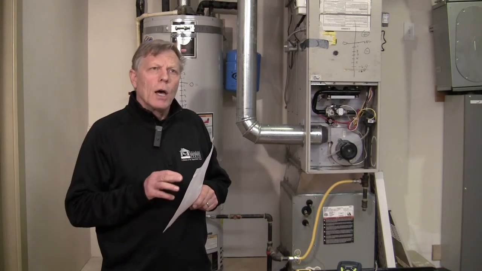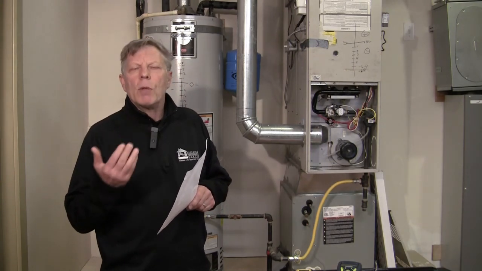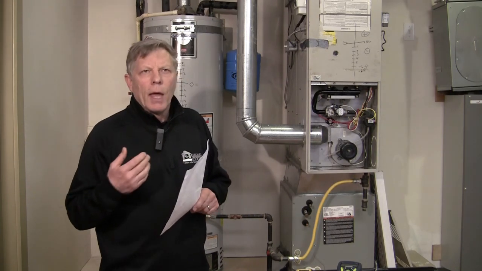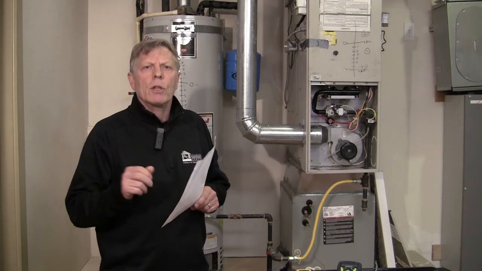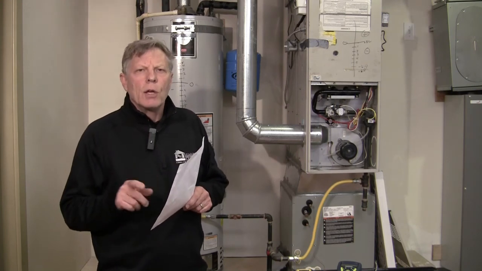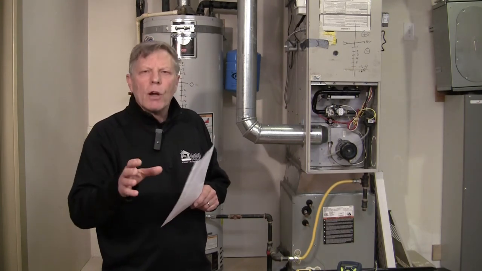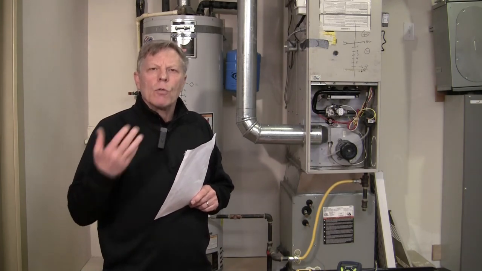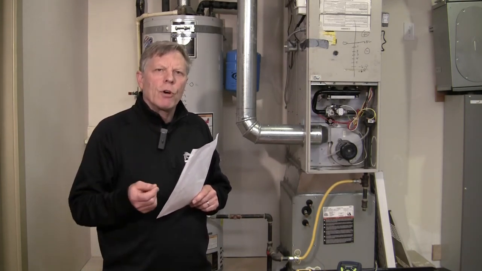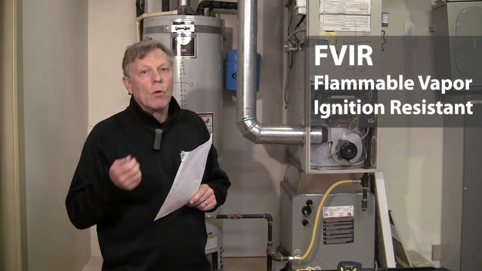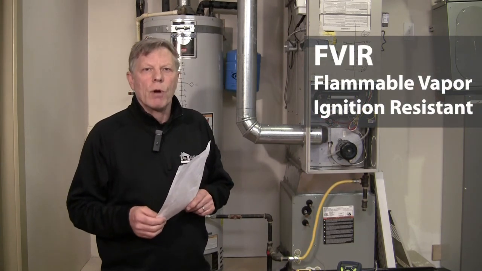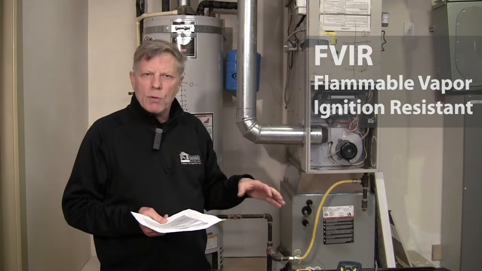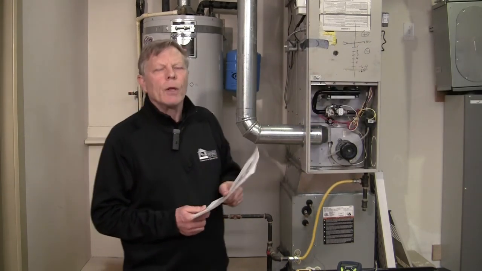Now, for the oven, we're going to be making sure that there's nothing stored in the oven before we fire that up. And we also have to look at the range top burners to make sure that they're burning cleanly. And if we're out in the garage and there's a water heater in the garage, we have to confirm whether it's FVIR listed or that it's 18 inches off the ground. So those are our visual assessment pieces that are on this form.